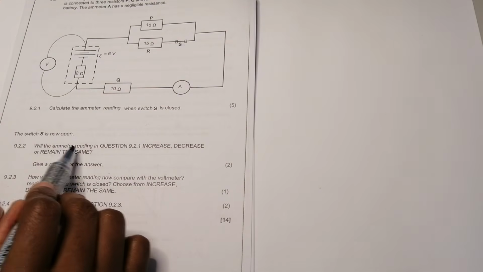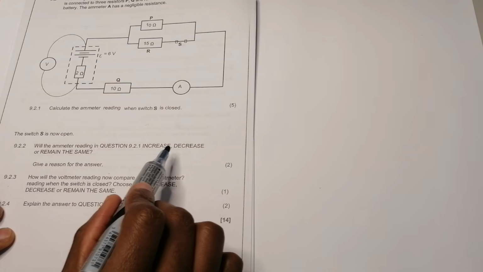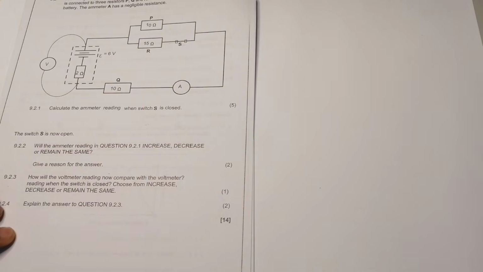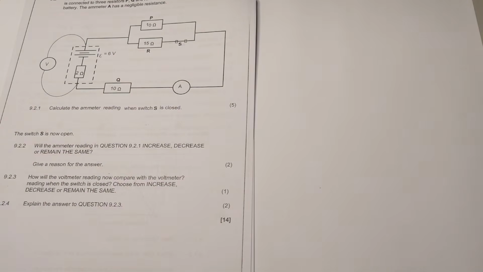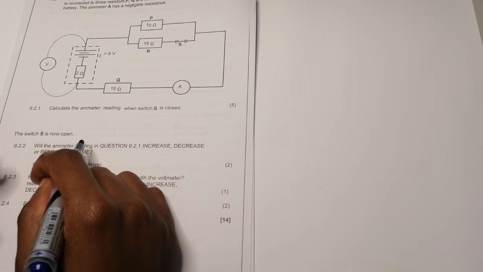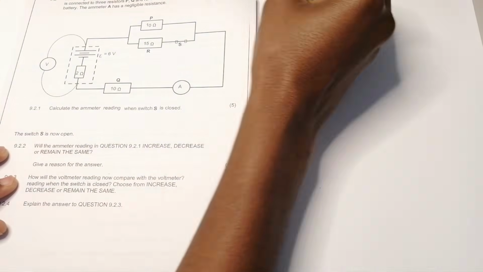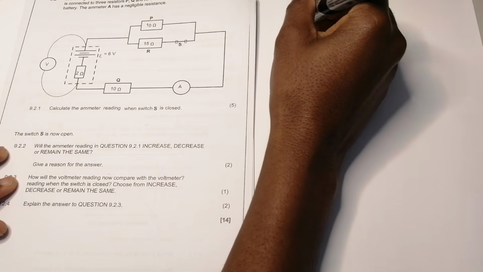They say, will the ammeter reading in question 9.2.1a increase, decrease, or remain the same? Now, please stay with me and just quickly listen. The first thing that you're going to do every time they ask these types of questions, the first thing that I always want you to look at is, how will your external resistance be affected?